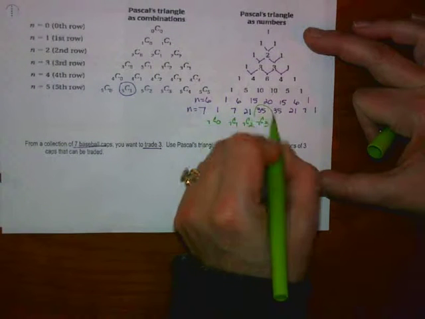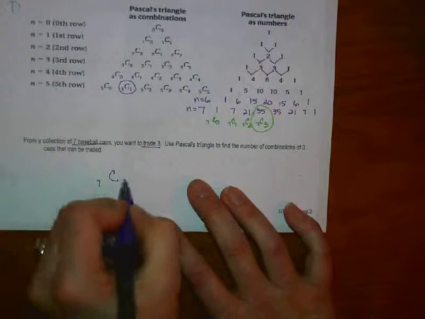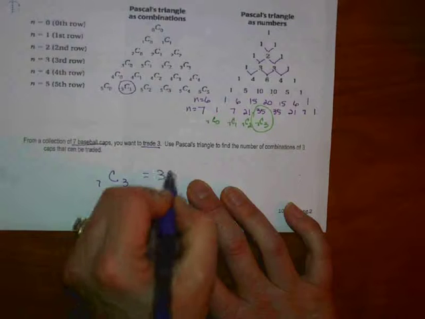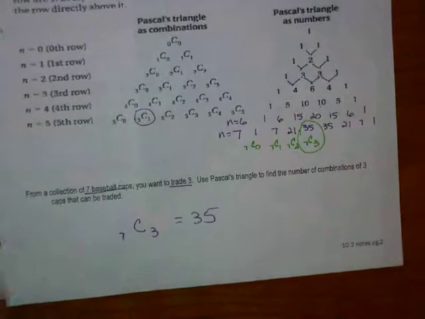So what number does that correspond with? 35. So 7 choose 3 is equal to 35. And I just got that off of Pascal's triangle. Could you put it on the calculator? Absolutely. Could you do the little formula? Absolutely. But you need to know how to use this for what we're doing next.